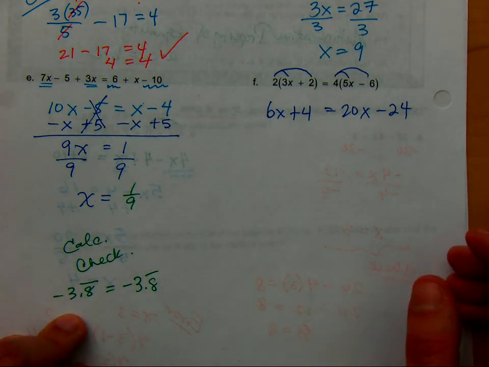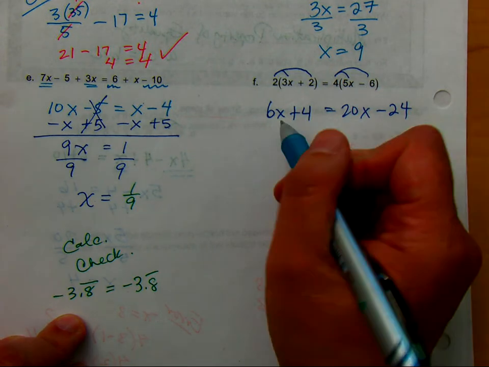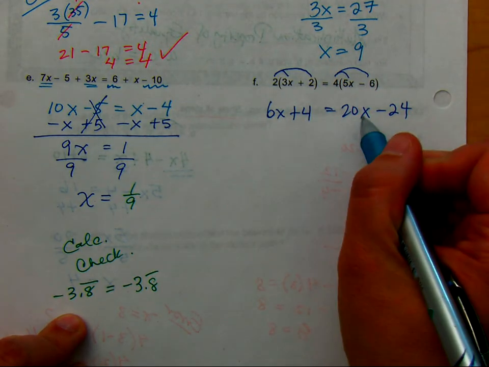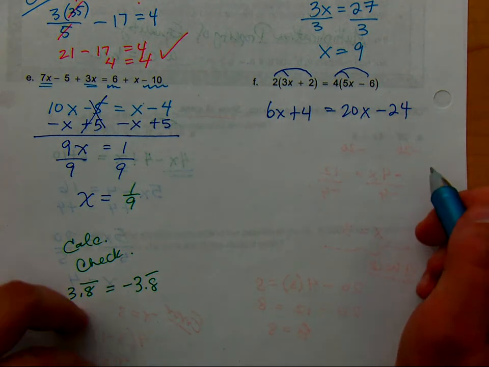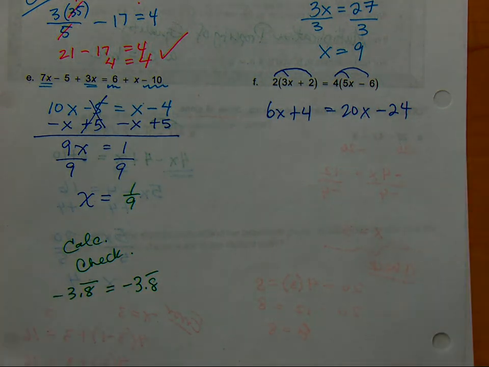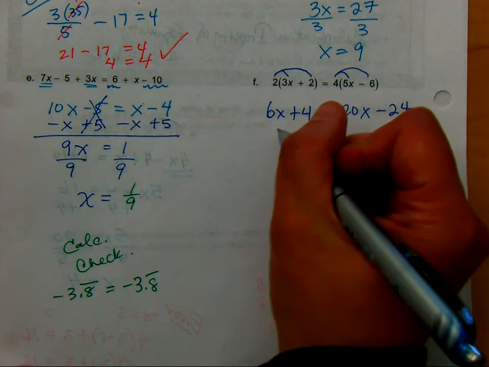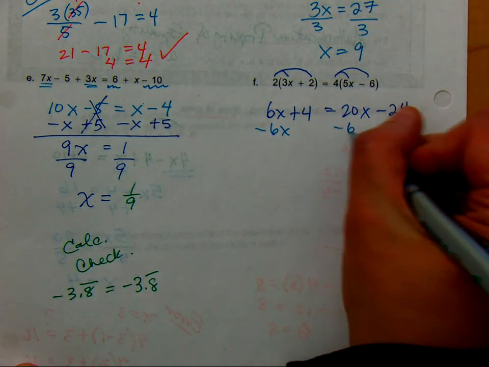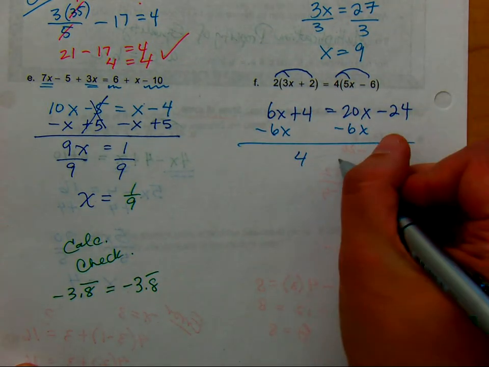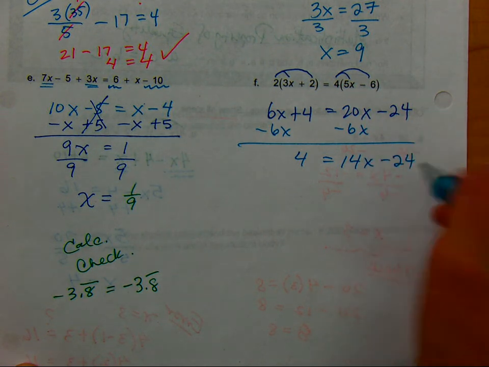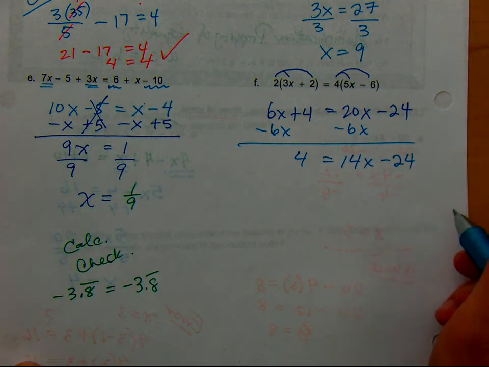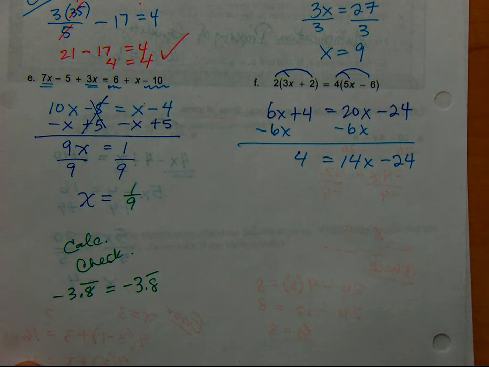What do you think? You could either subtract 20x from both sides, or you could subtract 6x from both sides. What do you think makes the most sense to do? And by the way, either way is correct. And why do you choose the 6x instead of the 20x? I love that. That's exactly how I feel about it. I don't want to have negative numbers if I don't have to. Let's frame everything as positive whenever possible.